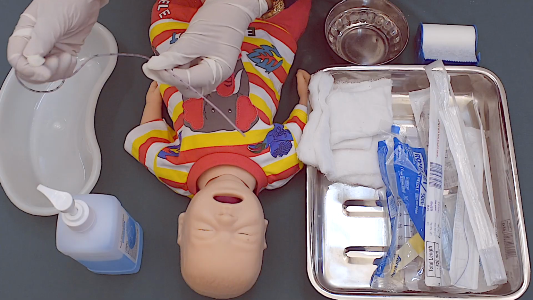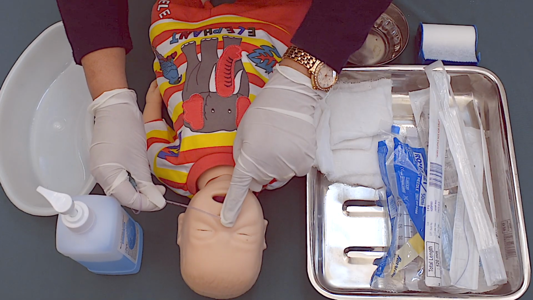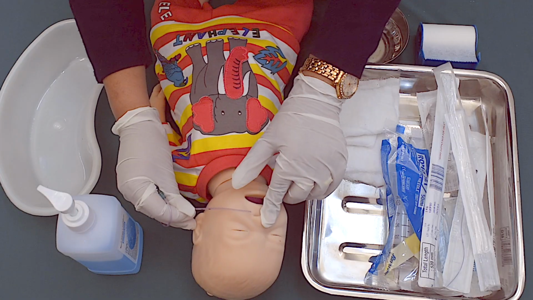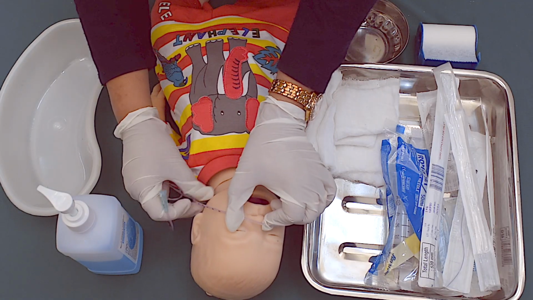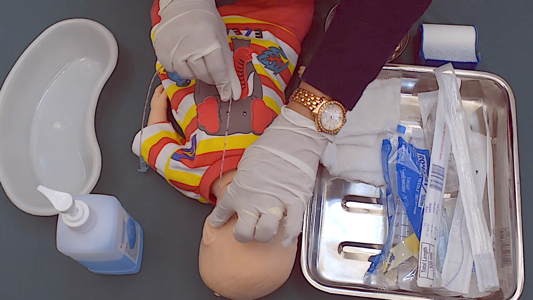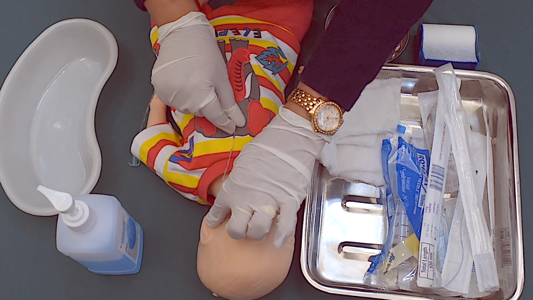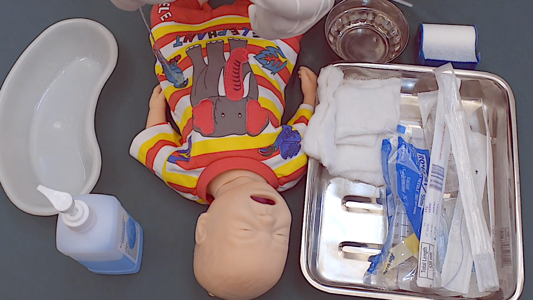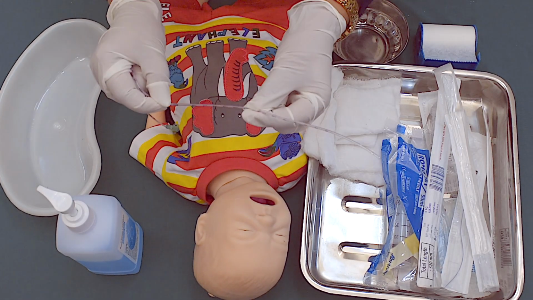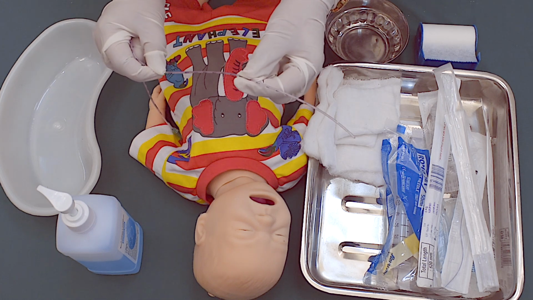This tube has to be measured from the tip of the nose to the earlobe and from the earlobe up to the xiphisternum. So this is the length of the tube that is to be inserted from the nostrils or from the mouth of the baby.